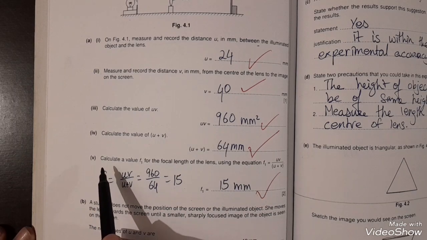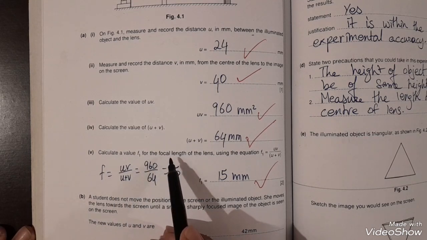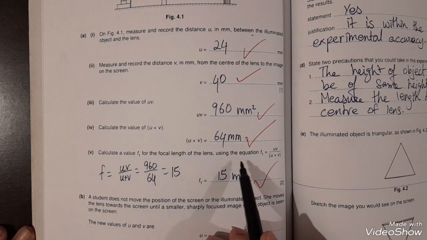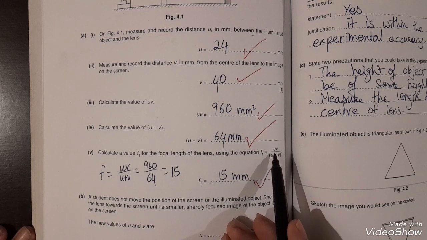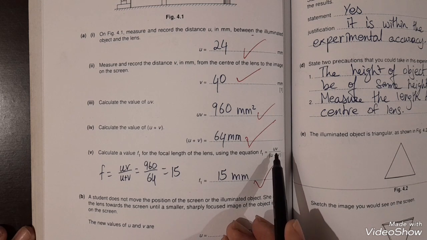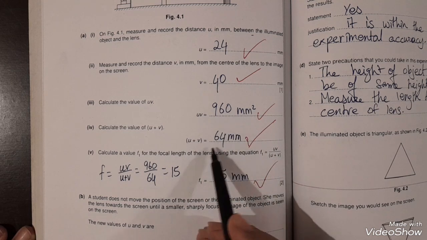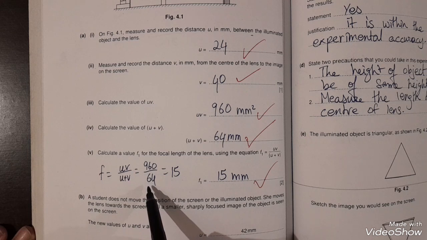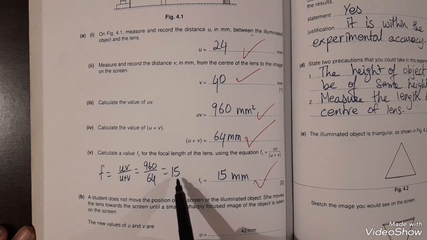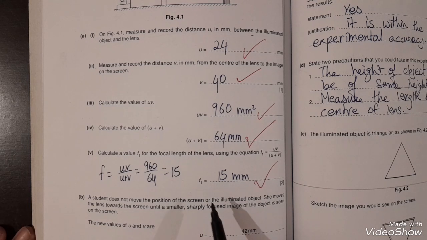Part V states calculate the value of f1 for the focal length of the lens using the equation f1 is equal to uv divided by u plus v. So the value of uv is 960 and the value of u plus v is 64. So 960 divided by 64 will be 15 millimeter. So the focal length f1 will be 15 millimeter.